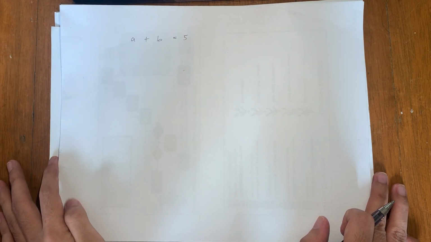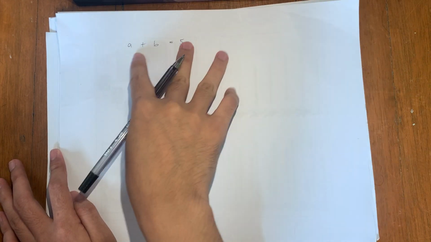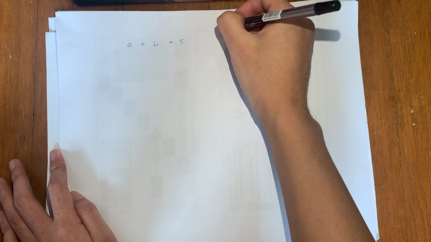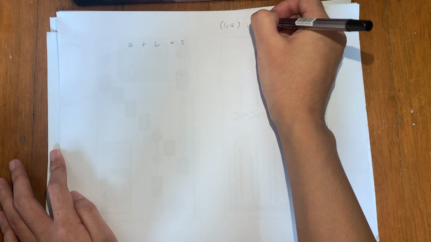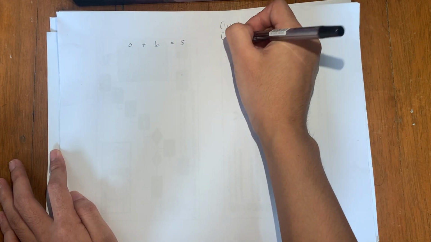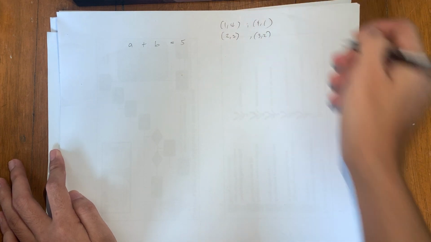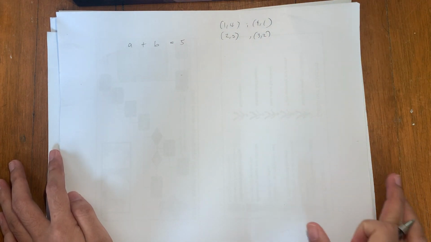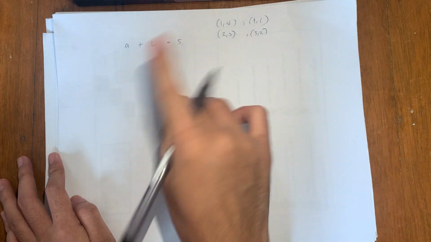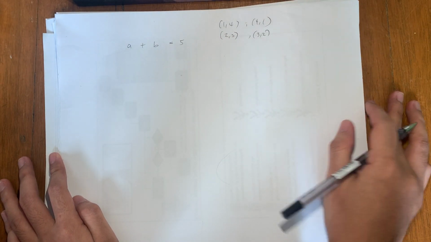So for this example, hindi naman siya ganun kahirap, and actually kahit hindi ka na mag stars and bars for this one kasi A and B are restricted from 1 to 6, and there is just a couple of pairs na nagsasatisfy sa condition na to, namely 1, 4, and of course 4, 1, and then 2, 3, and 3, 2. That's it.